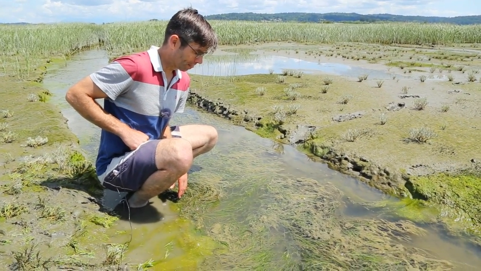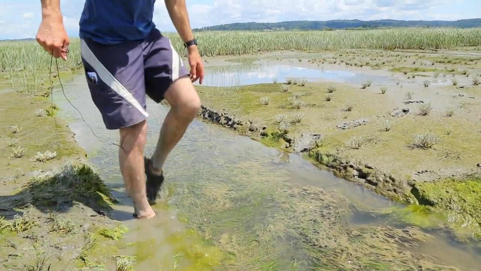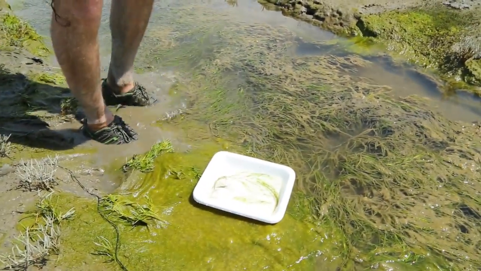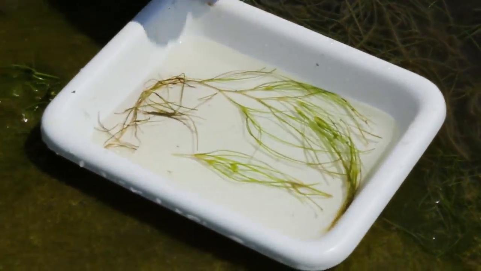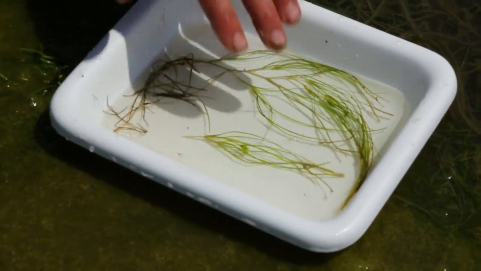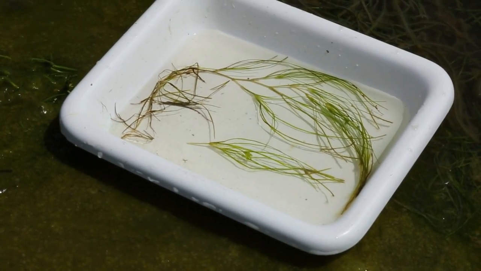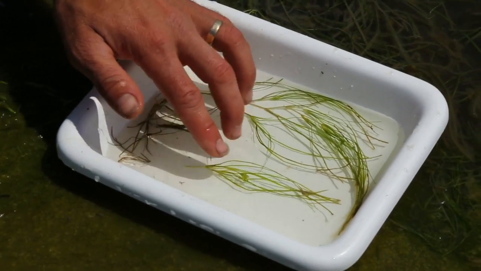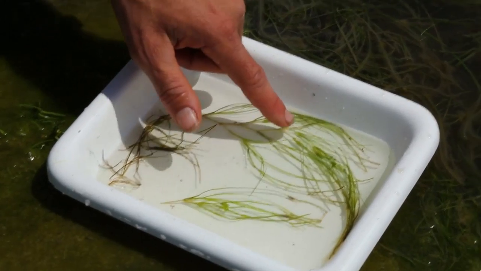And I can point out a few features. So here I have some in a tray. Remember I mentioned that it's good to look at these aquatic plants in a tray sometimes, because when you pull them out of the water, their leaves just go limp. So this is a submerged leaf plant, and when you put it back in water, the leaves fan out and you can see all the features a little bit better.